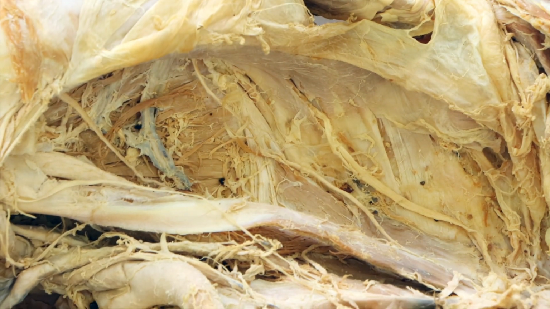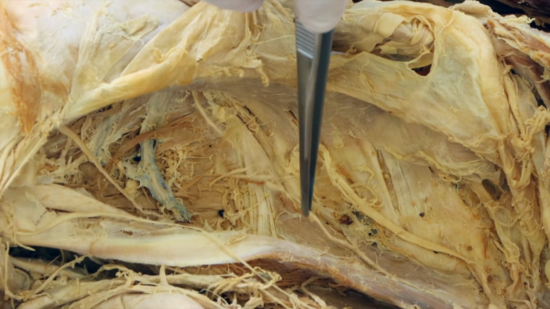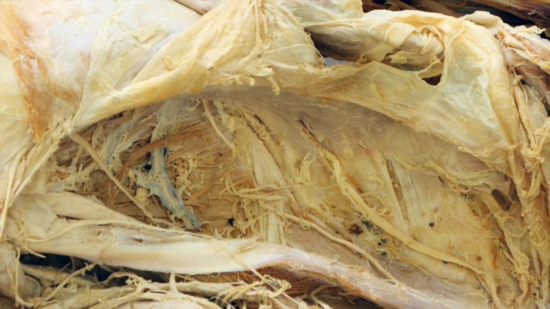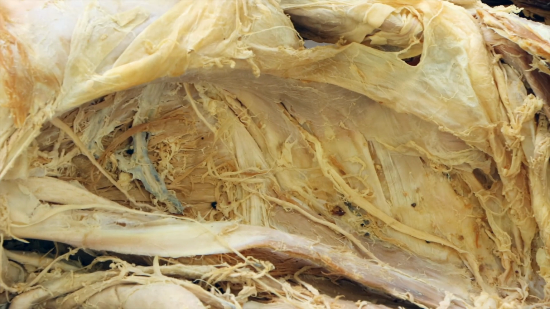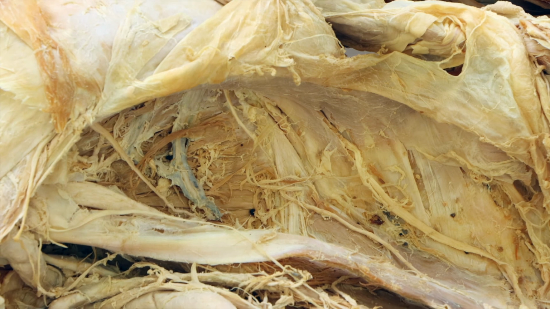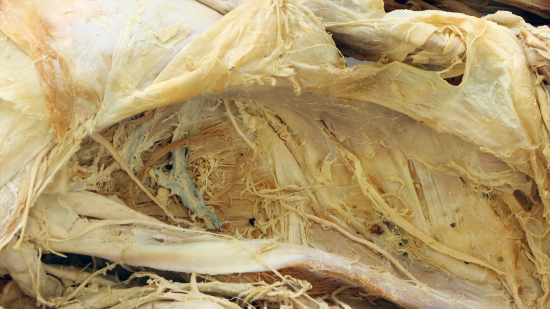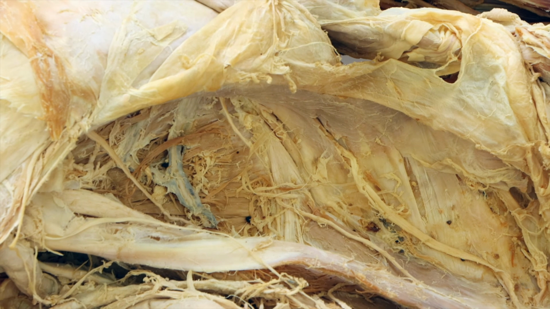And it also has sensory fibers. It means that it's a mixed nerve. The sensory fibers innervate the skin in the superior and anteromedial part of the thigh, the upper part of the thigh.